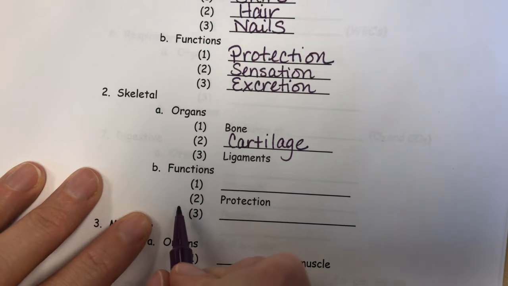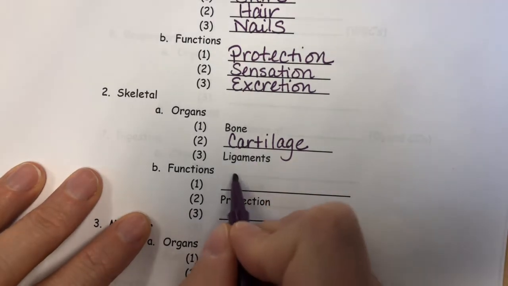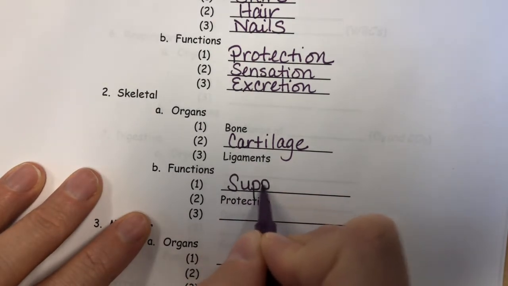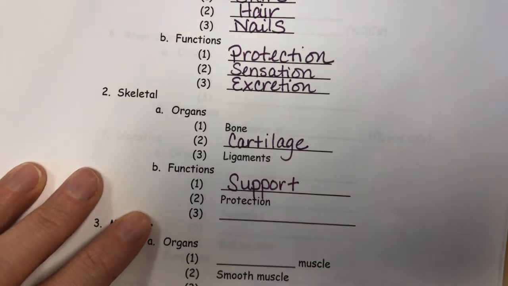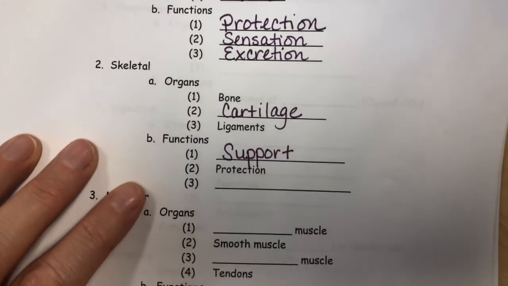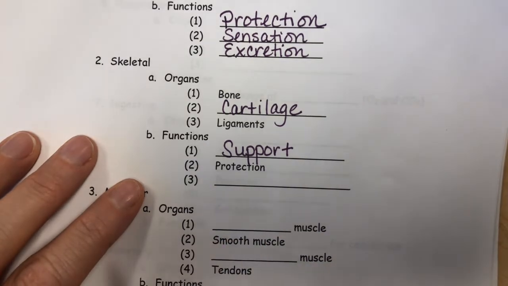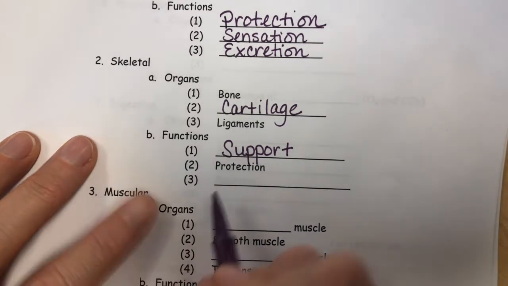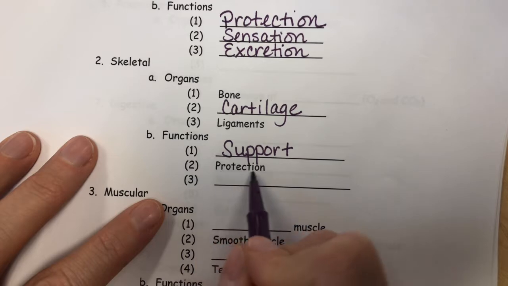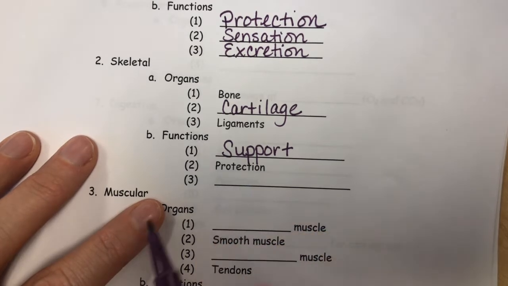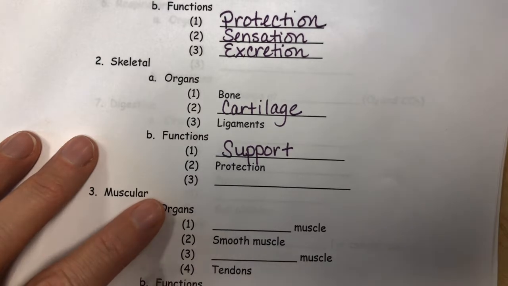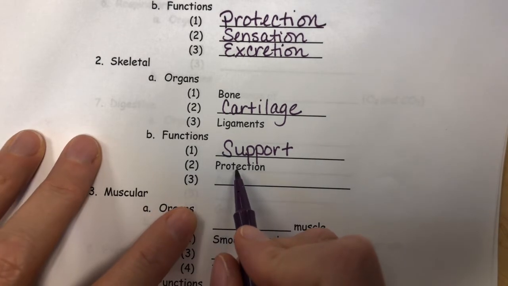So what are your functions? All right, your bones provide super support for your body. Imagine if we didn't have any bones, we'd be a pile of organs and skin on the ground. It helps to provide support and structure. It protects us. Think of the rib cage protecting all those vital organs, your lungs and your heart in that thoracic cavity that we talked about.